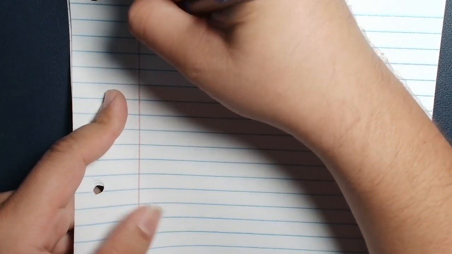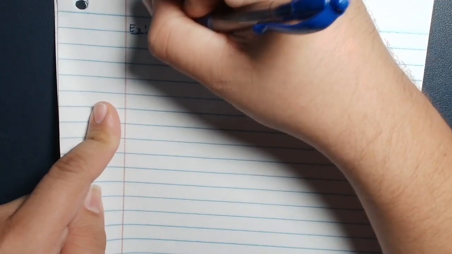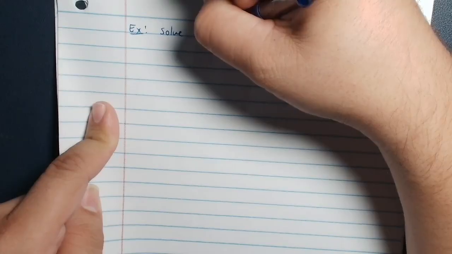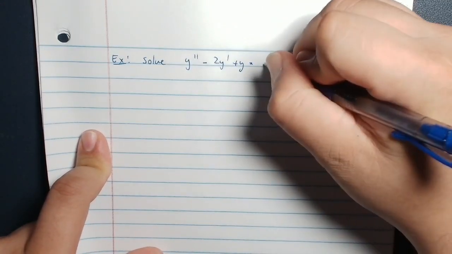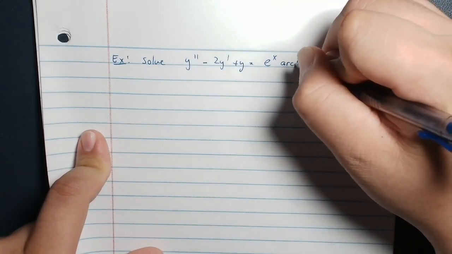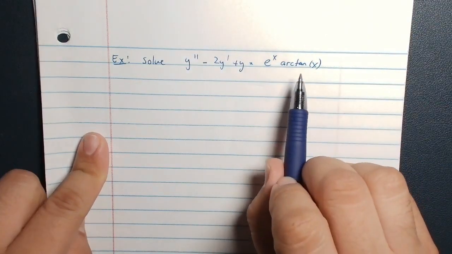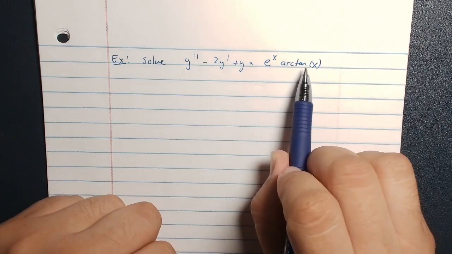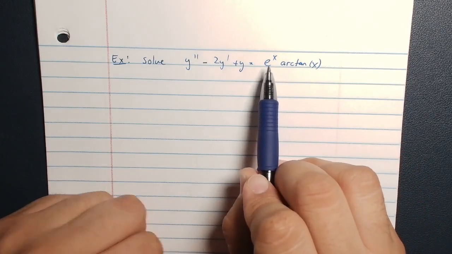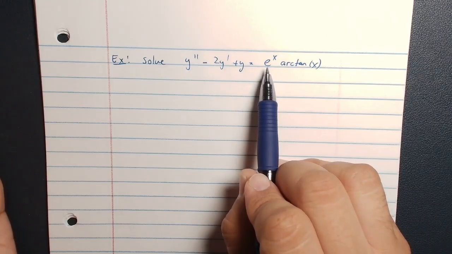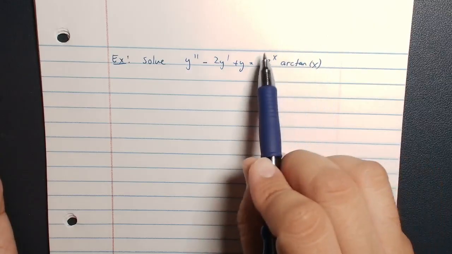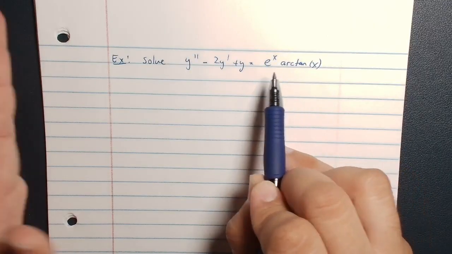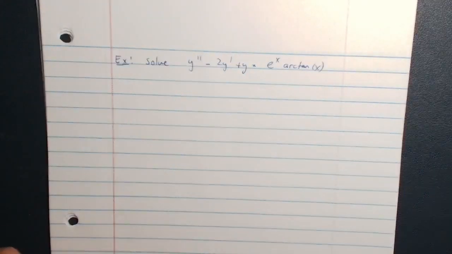All right, so let's take a look at an example of using this technique to find a solution. We're going to solve y double prime minus 2y prime plus y equals e to the x times the arctangent of x. We're going to start off big, real quick. We haven't seen tangent, let alone arctangent. The reason we have variation of parameters is because the previous techniques were not general enough. Here, we needed this to be either e to the x, sine x, cosine x, or a polynomial of x. Now it can be just about anything. Okay. So here we go.